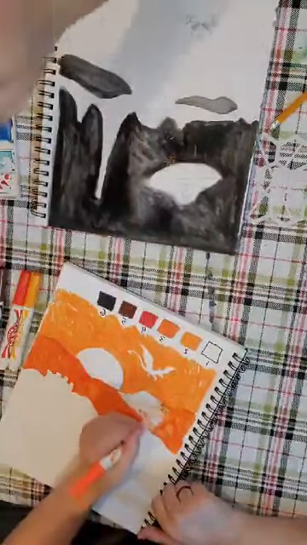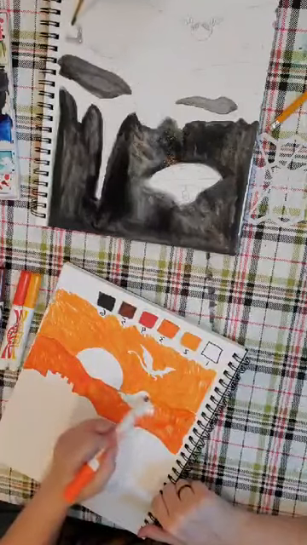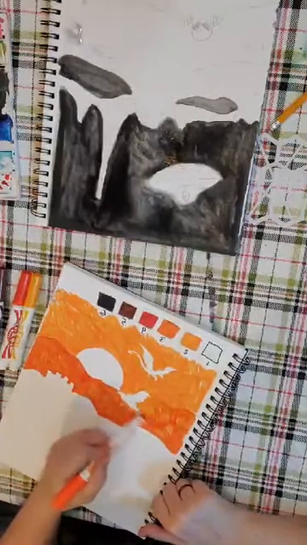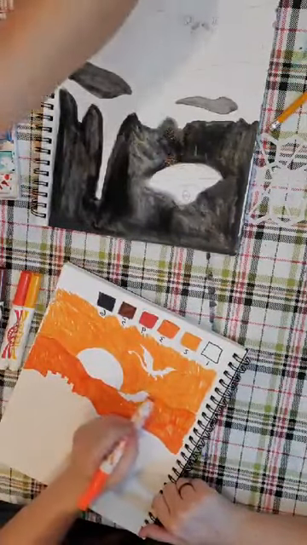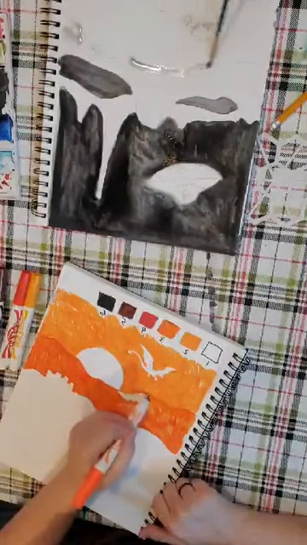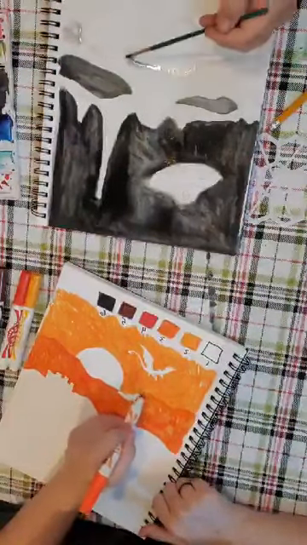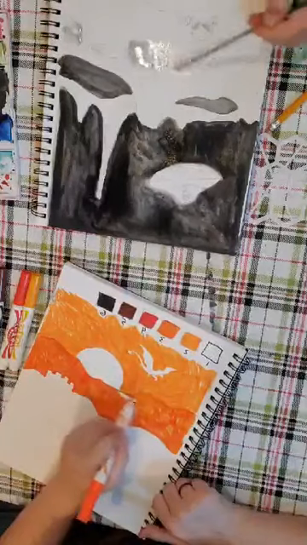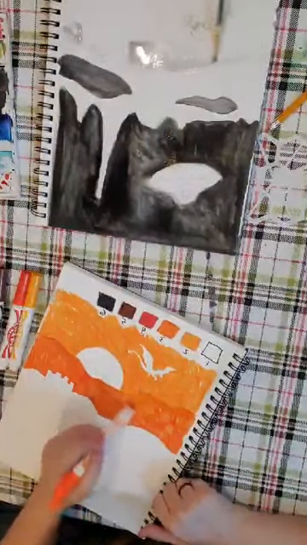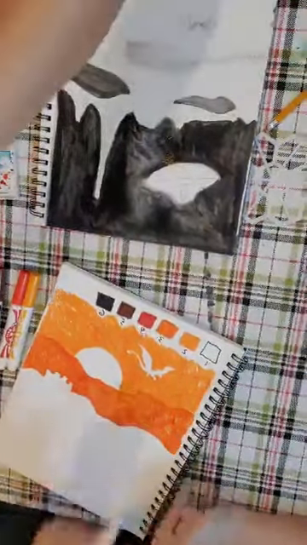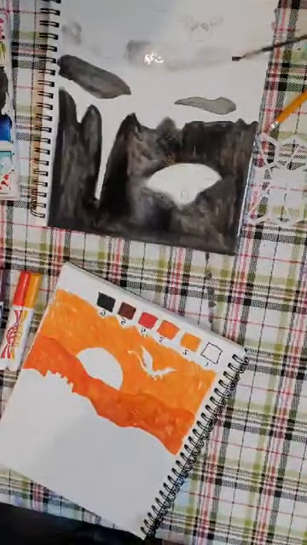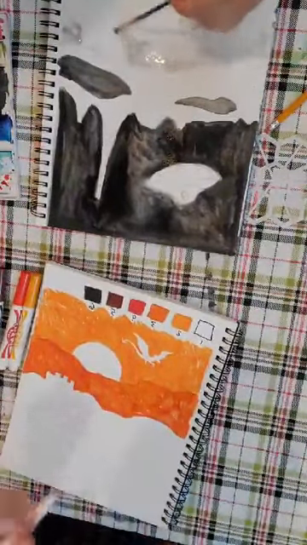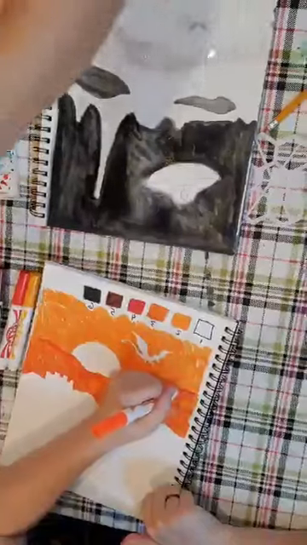Then lighter in this section. And you know me, you guys, I'm very much the wet on wet technique person.